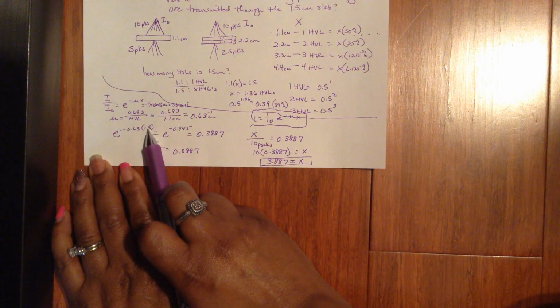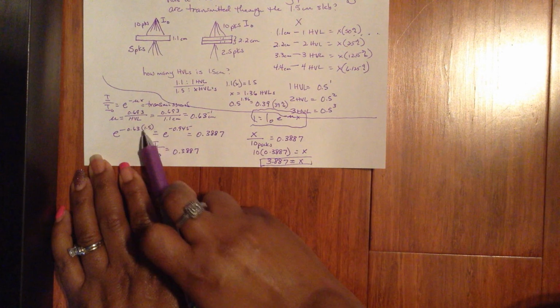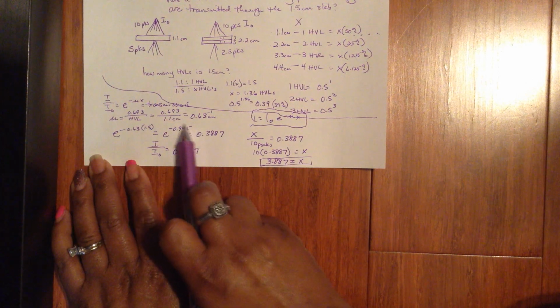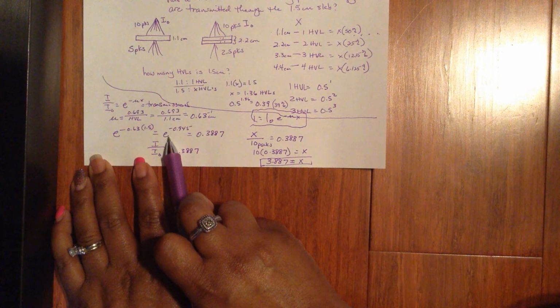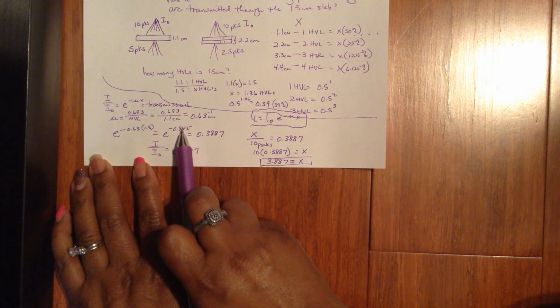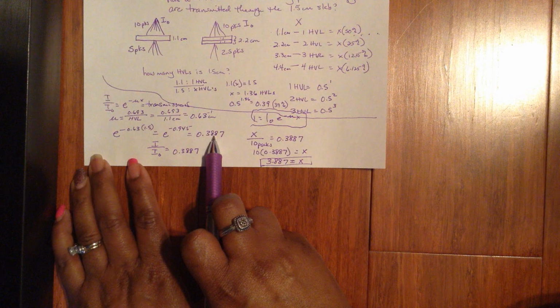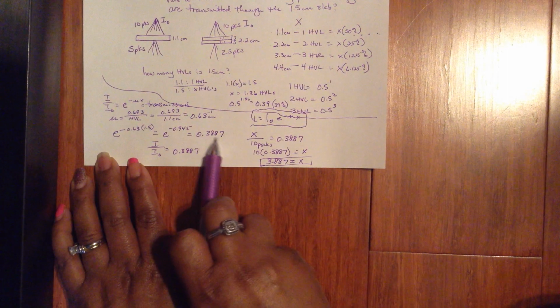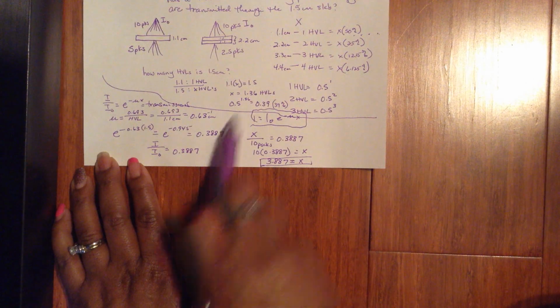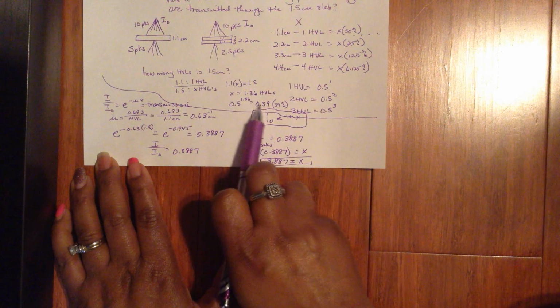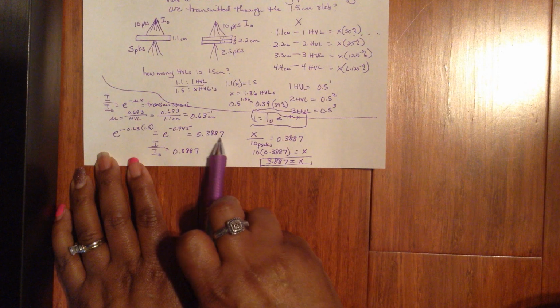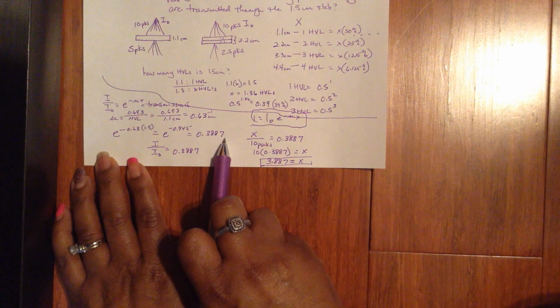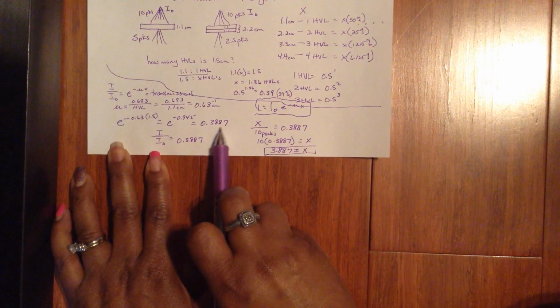The actual thickness of the slab is here. When I multiply those two, I get this. When I do this in my calculator, e raised to the negative, don't forget to put the negative, this is the answer I get. So I've gotten the transmission. This is the transmission. You could think about this as a percentage, the same way as we think about this as a percentage. This is 38.87%.